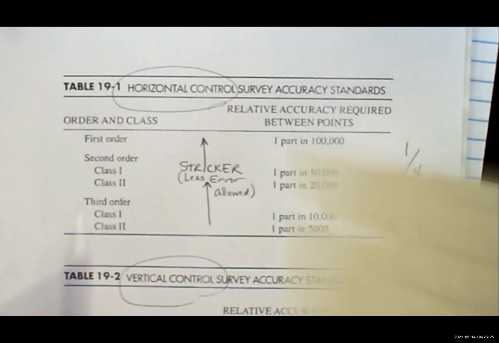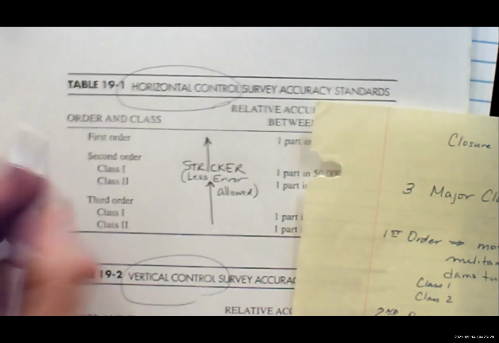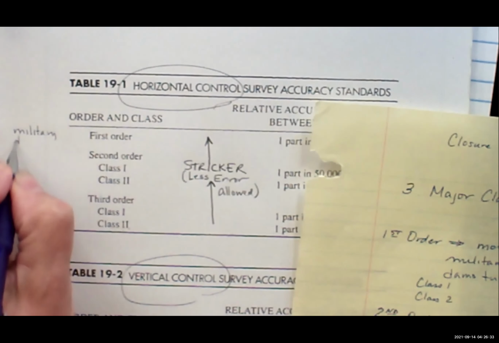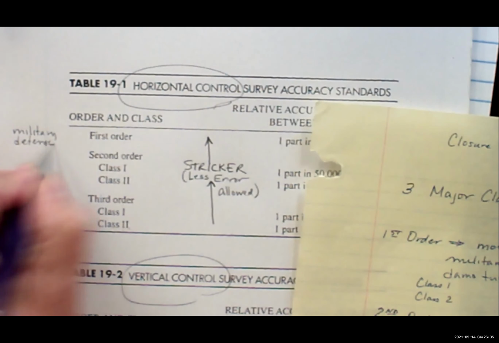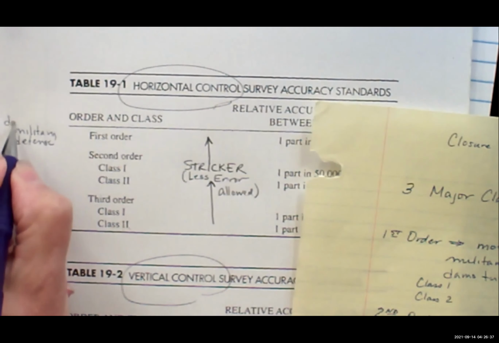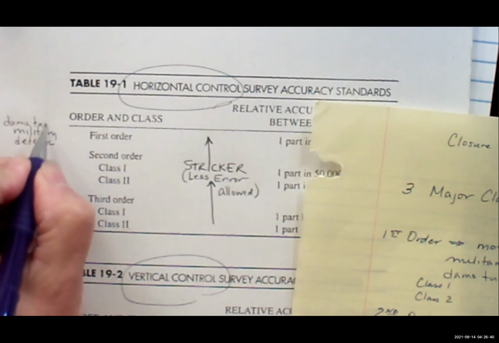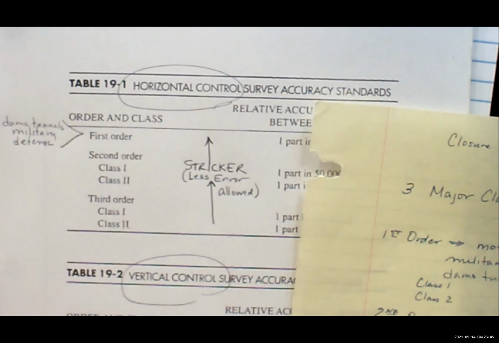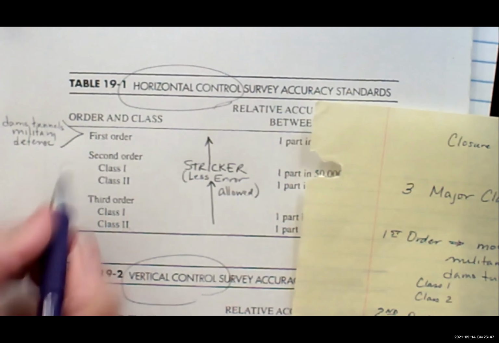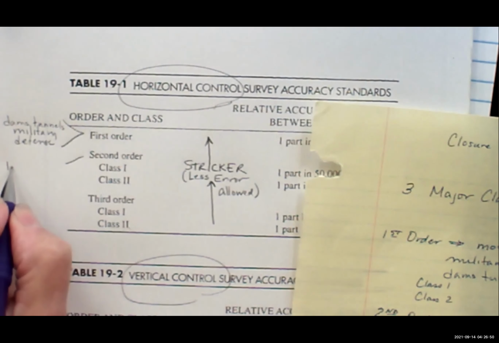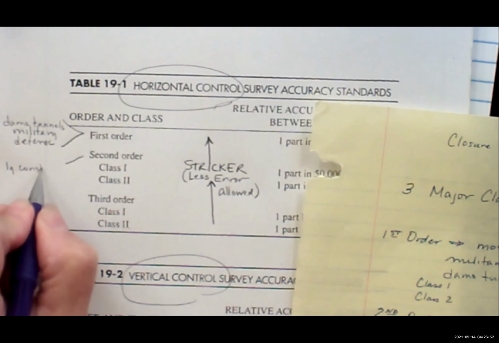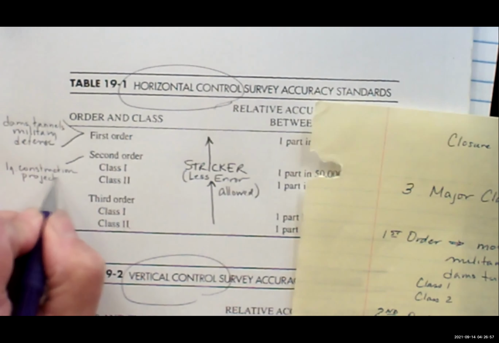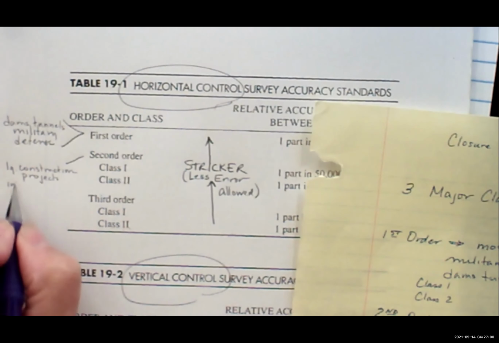So a first order is for military and defense, dams, and tunnels. So that's what first order is. Second order is large construction projects and interstate highways.